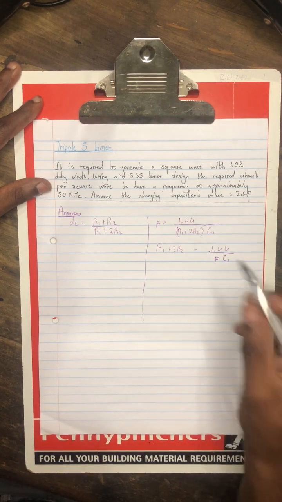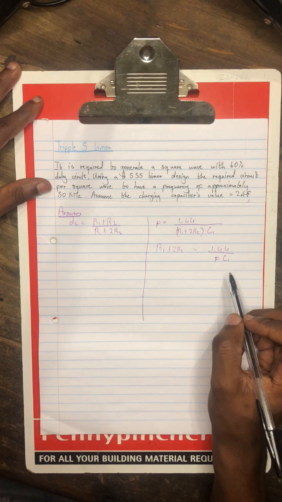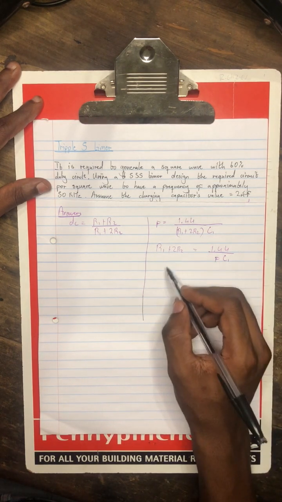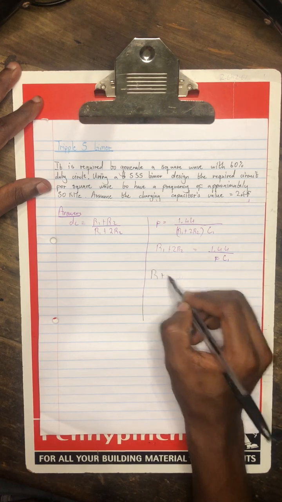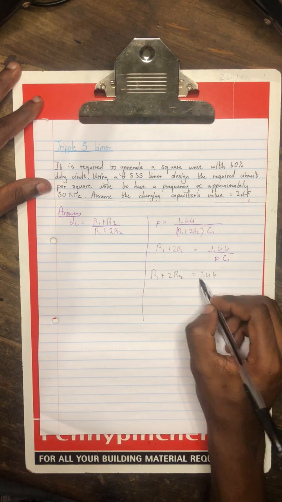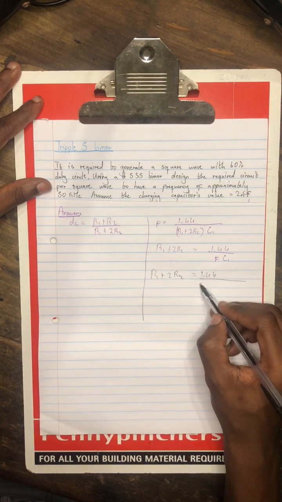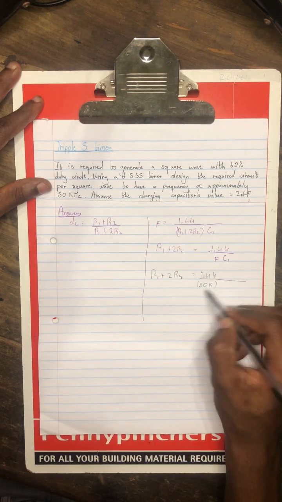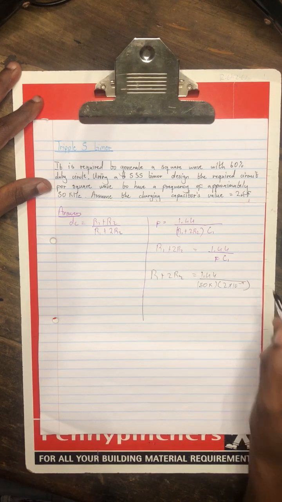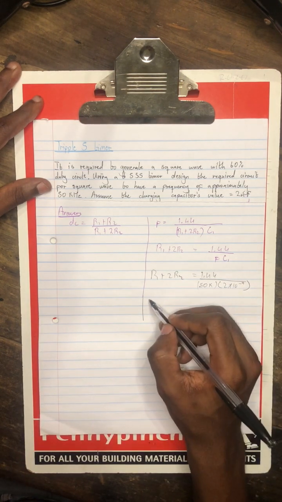So we start off by substituting what we have, and we have got that R1 plus 2R2 is equal to 1.44 all over the 50 kilohertz, which is our frequency, times the capacitor, which is 2 times 10 to the power negative 9.